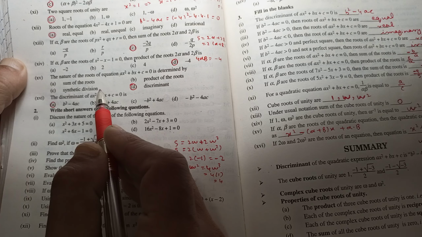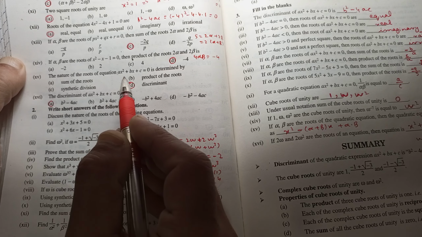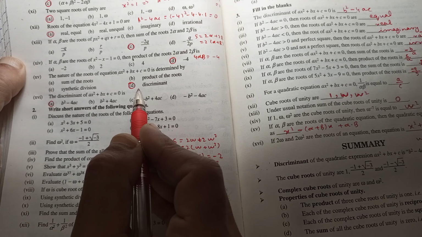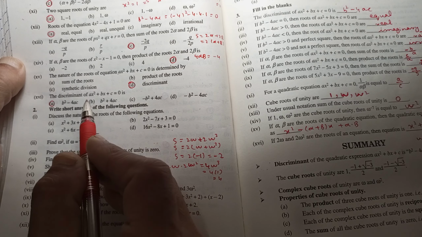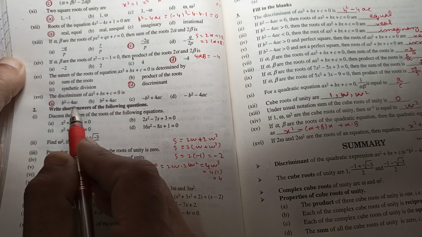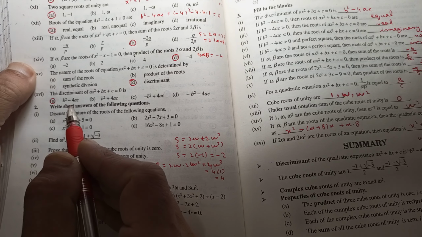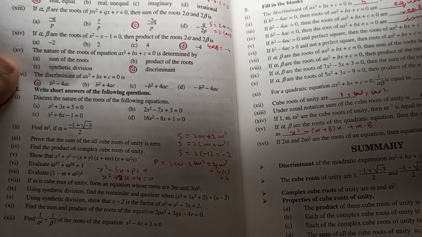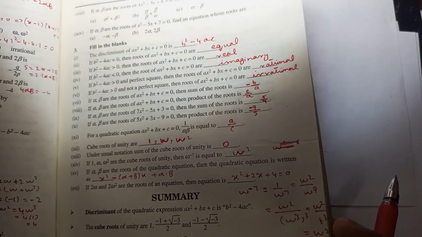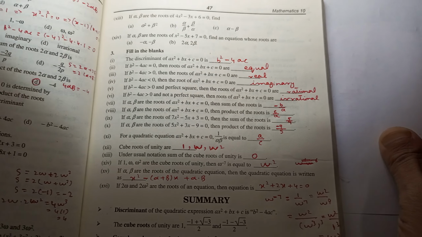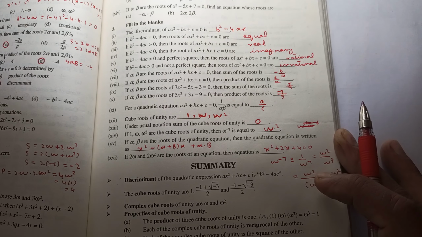15th, the nature of the roots of the equation is determined by the discriminant. Option D is correct. The discriminant of the equation is b square minus 4ac. Option A is correct. Student, there are very important fill in the blanks on the next page, question 3. So let us try to solve those.